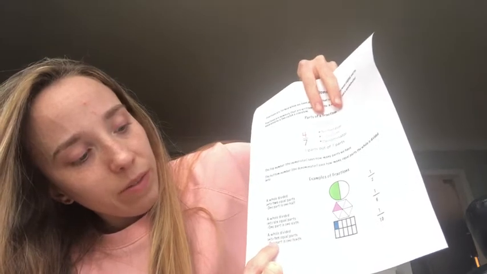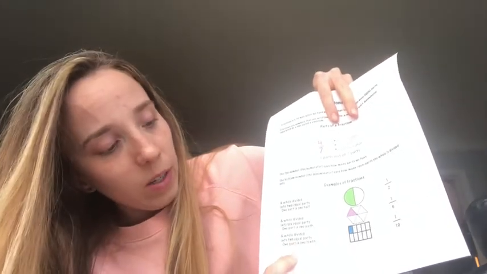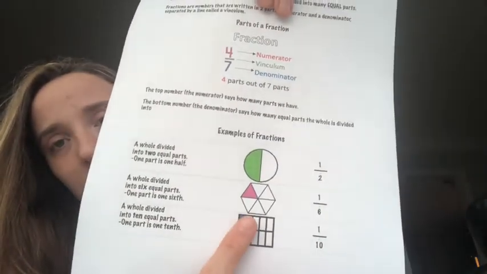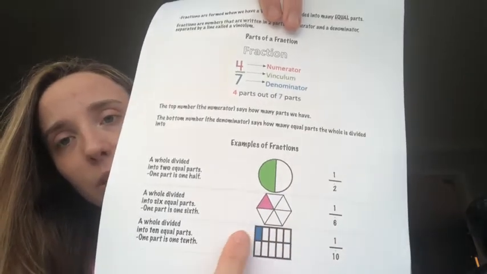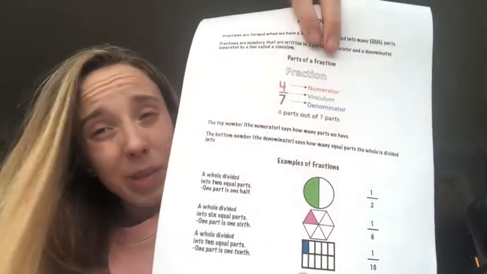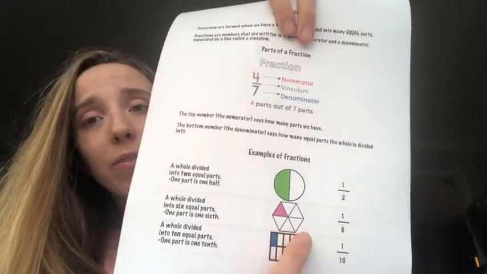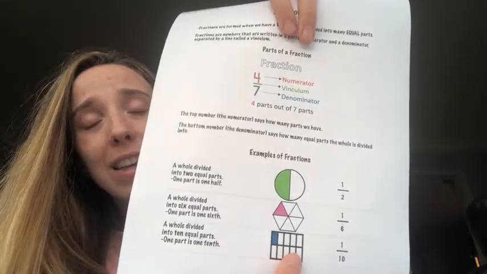Here, a whole divided into 10 equal parts, one part is 1/10. So here, as you can see, one part is 1 out of all the pieces we count. So we know that we have 1 colored, and then we have to count how many of the squares we have that we've divided. So 1, 2, 3, 4, 5, 6, 7, 8, 9, 10. Hence 1/10. Okay, once we've gone over those, we have a couple more on the back side. So go to page number 2.